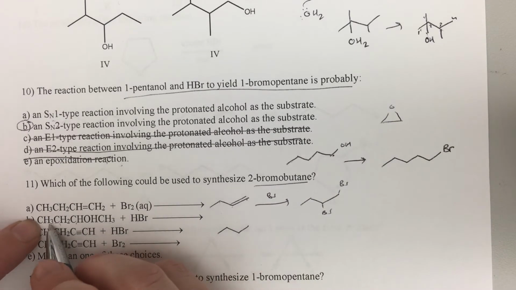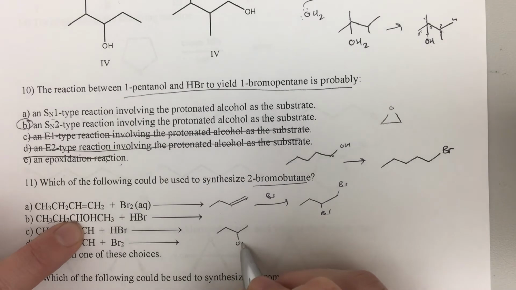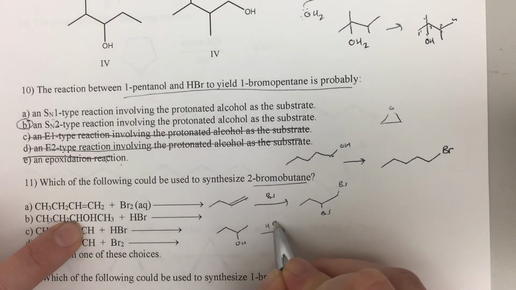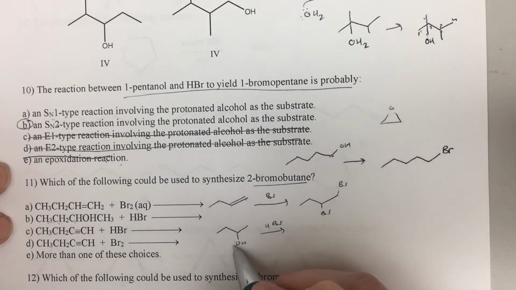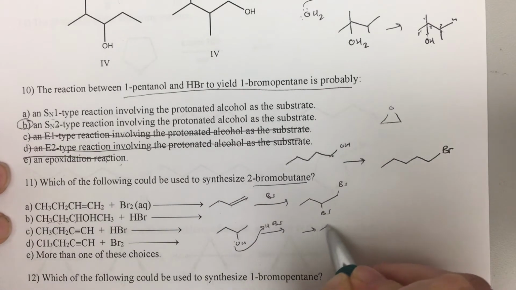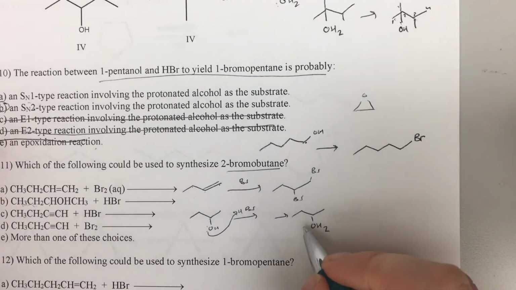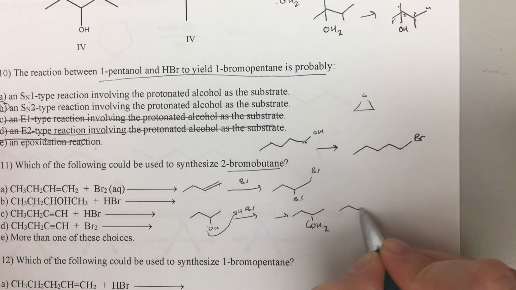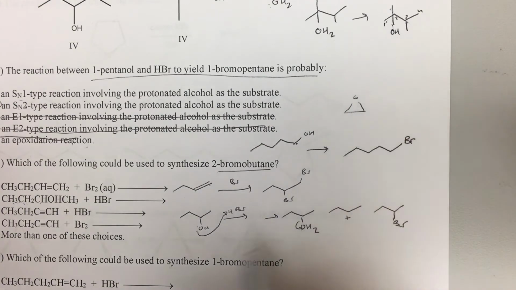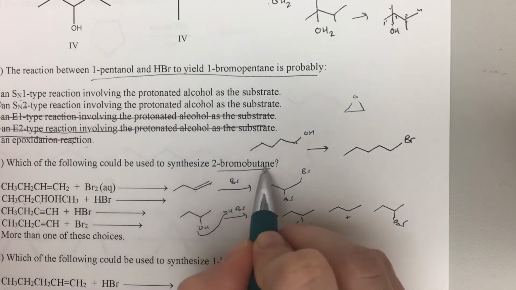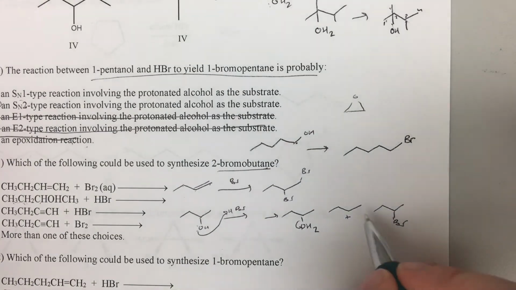This looks like CH3, CH2, CH with OH, and a CH3 with HBr. So actually, I would think that this would protonate here, and you'd end up with a good leaving group. So this is going to be basically an SN1 type. The leaving group leaves, and you'll end up with the carbocation, and the bromine will add right here. So that does get us our 2-bromobutane. 1, 2, 3, 4, right here.